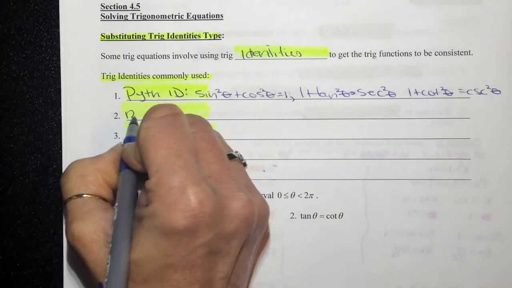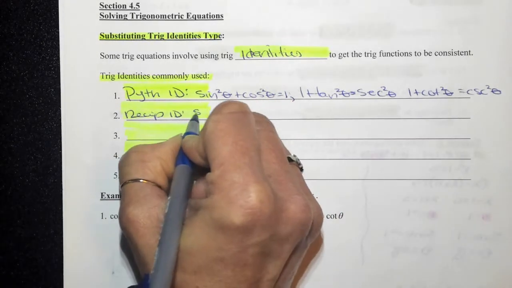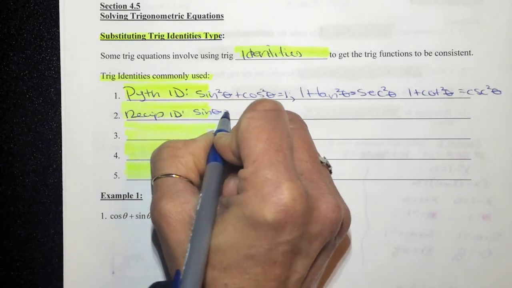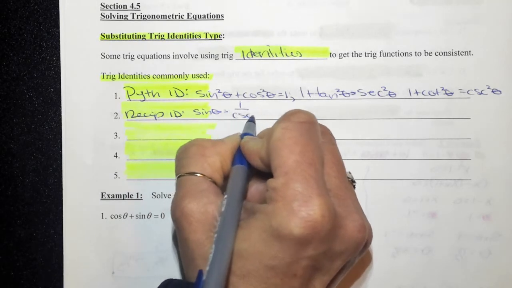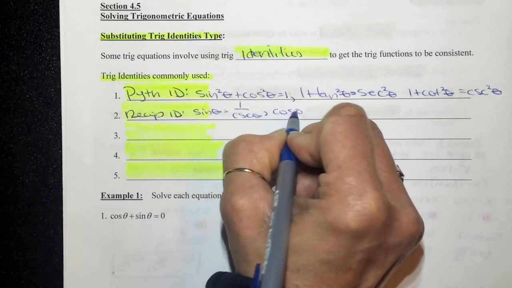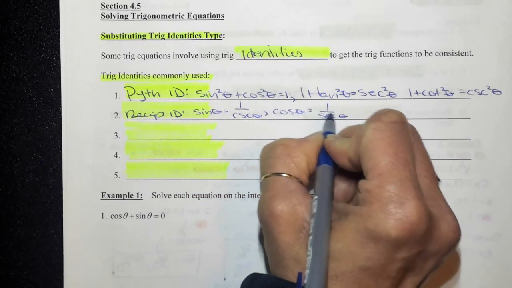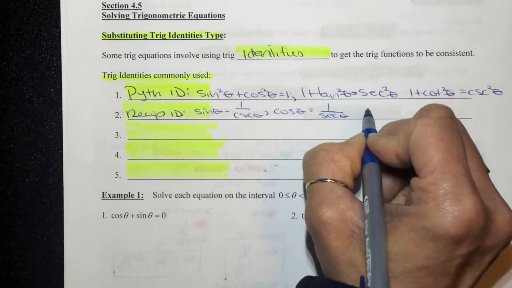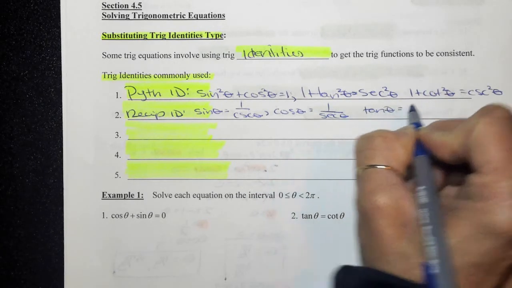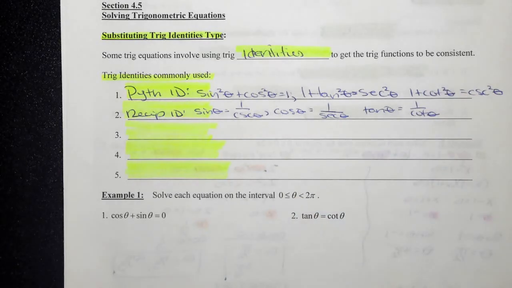Then you have your reciprocal identities that you need to remember. So you have the sine of theta is equal to 1 over cosecant. You have cosine is equal to 1 over the secant. And then you have your tangent, which is 1 over the cotangent. And again, it could be any of these variations.